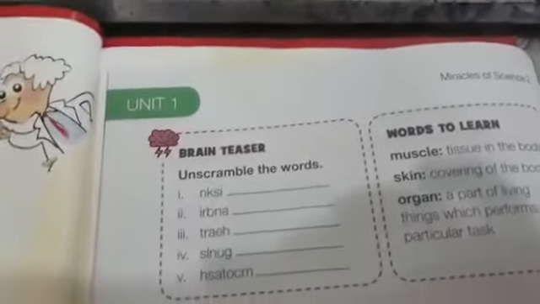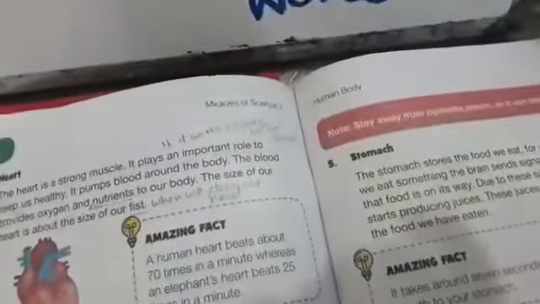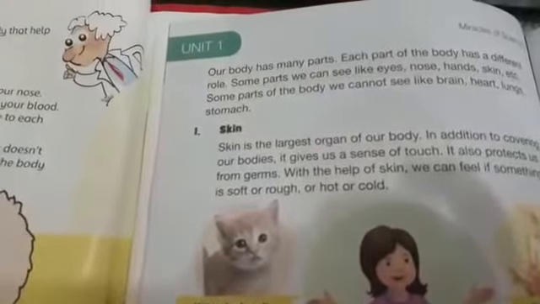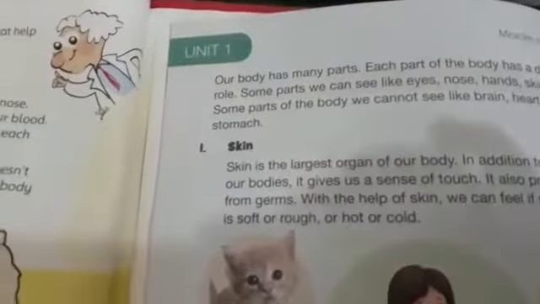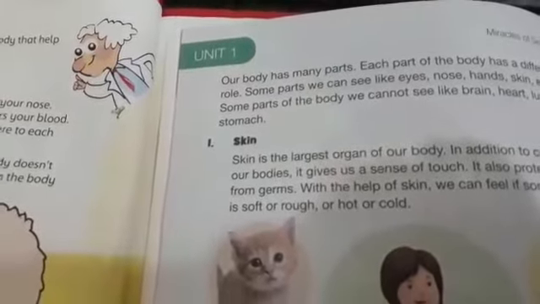Look at NKSI. What is this word? Can you judge? Why don't we find out NKSI? See, the first word is skin.